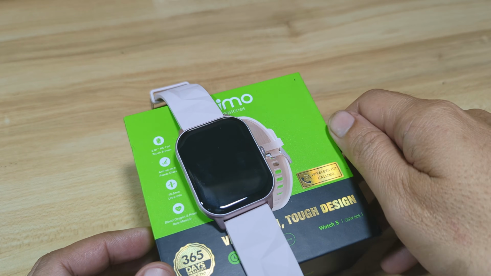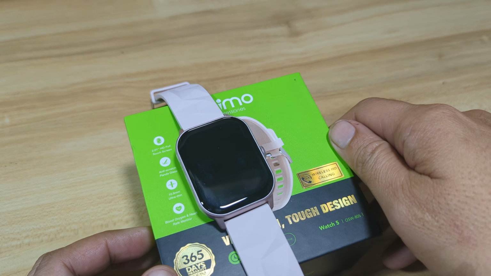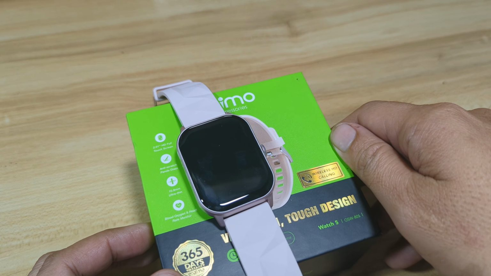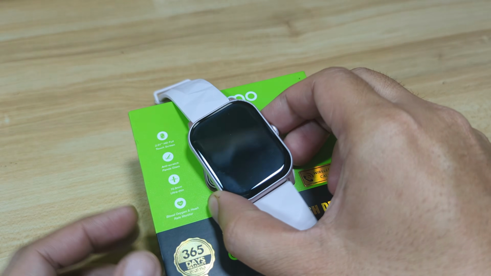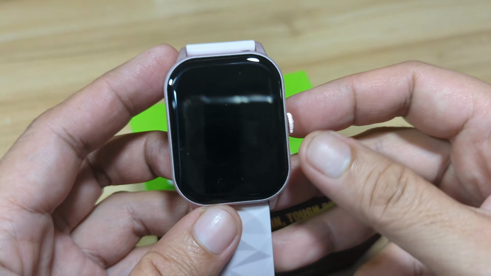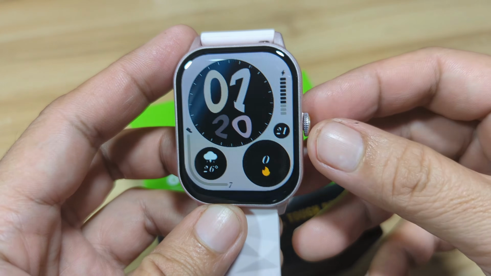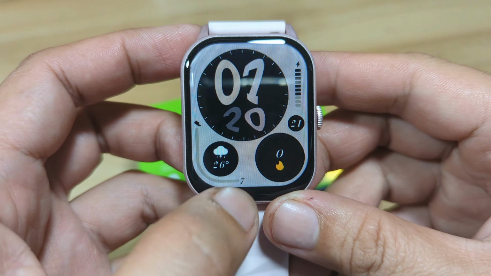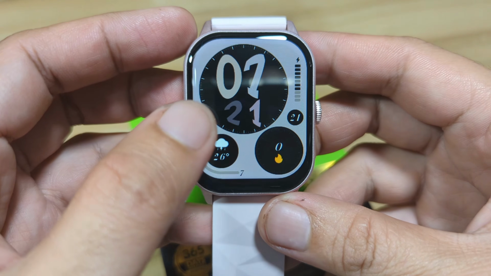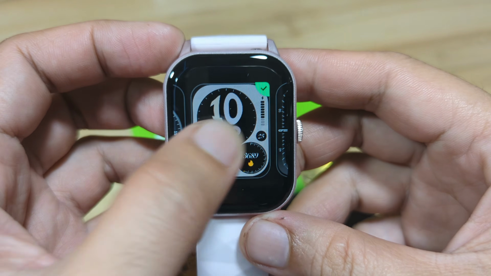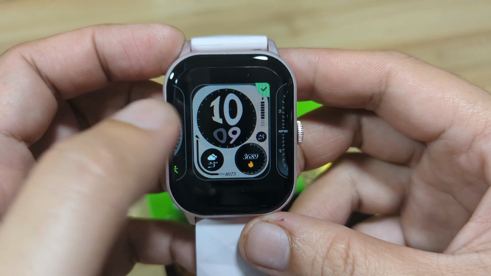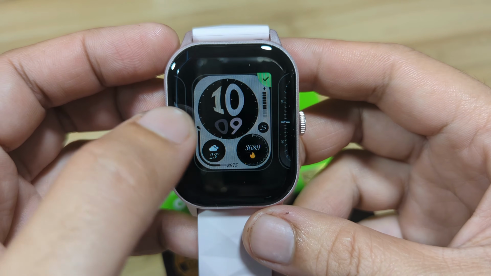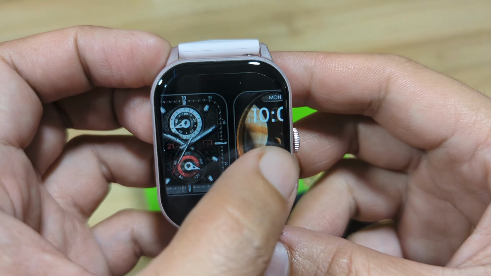Alright, so let's start and explore the available watch faces for our Oraimo Watch 5. Let's go first with the preloaded watch faces. Please take note that this smartwatch doesn't have support for the rotary function. To change the watch face, you can go to the settings or long press to go directly to the watch face section. Then swipe.